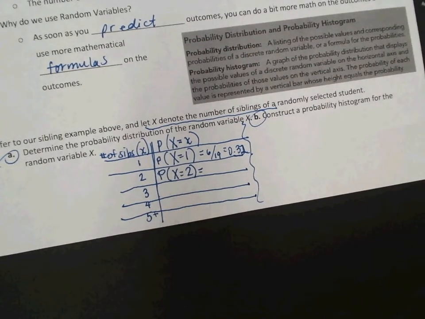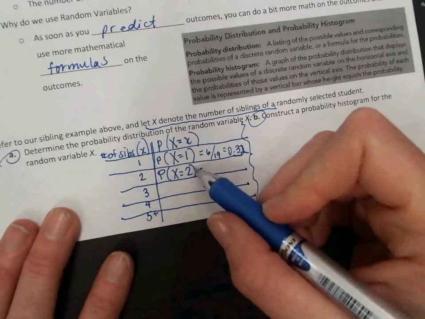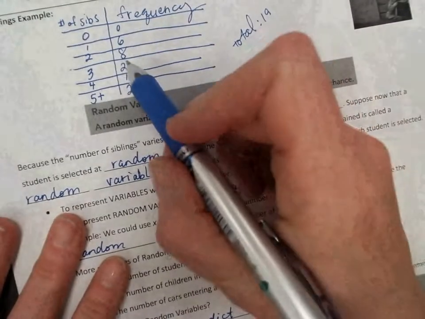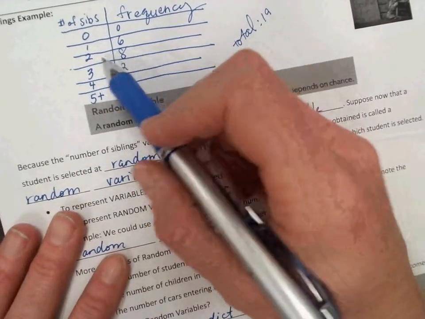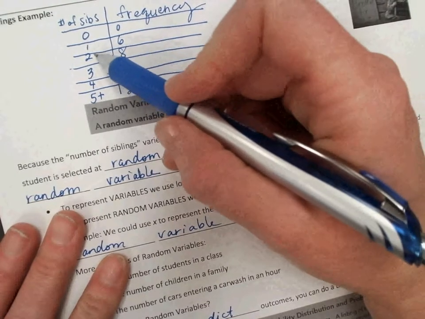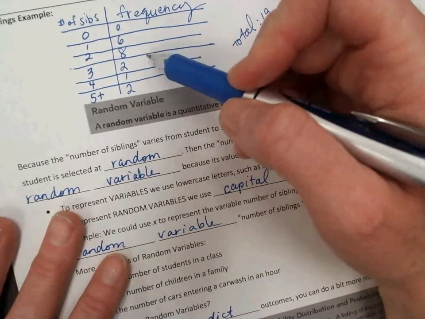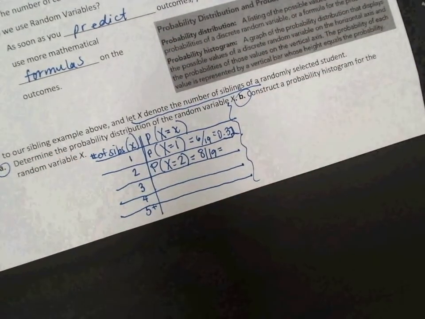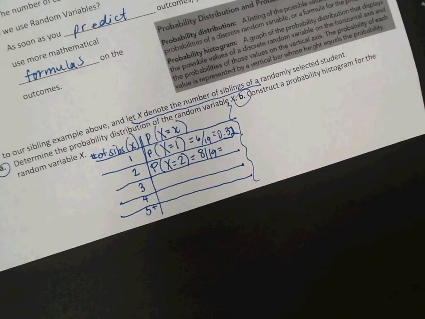So what's the fraction that I should write next? Person number 11? Are you 11? No, 12, so you're 11. What's the fraction that goes here? For 2, 8. No, that's okay. That's the common mistake. So you don't write the value of the variable, you write the frequency of that outcome, which is 8. So 8 out of 19, and the decimal equivalent to that is person number 14.